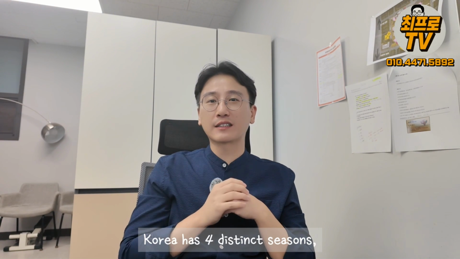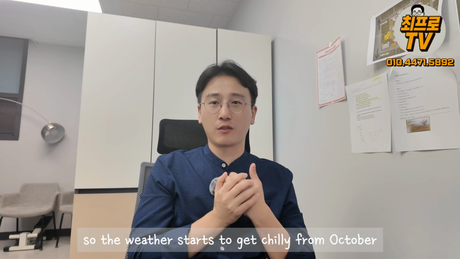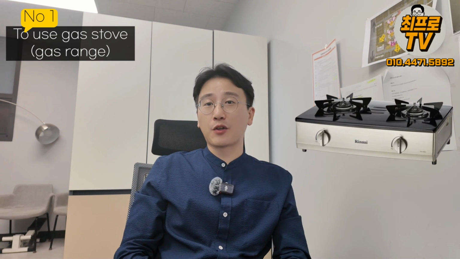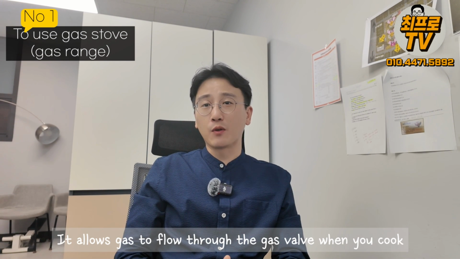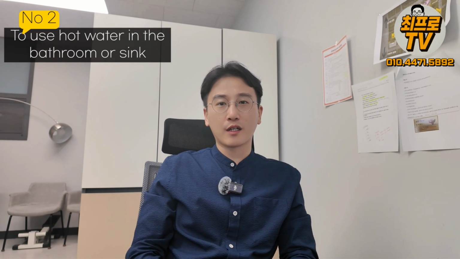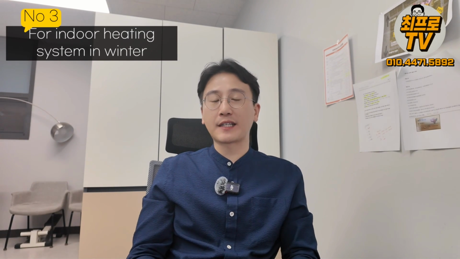Korea has 4 distinct seasons, so the weather starts to get chilly from October. Number 1 is to use the gas stove. It allows gas to flow through the gas valve when you cook. Number 2, to use hot water in the bathroom or sink. Number 3, for the indoor heating system in winter.